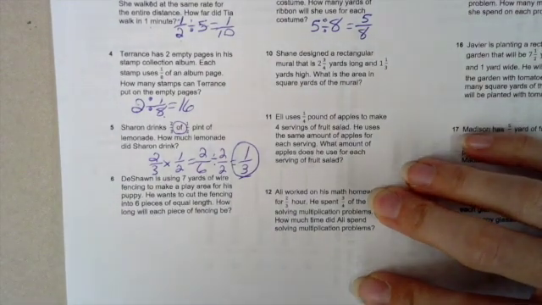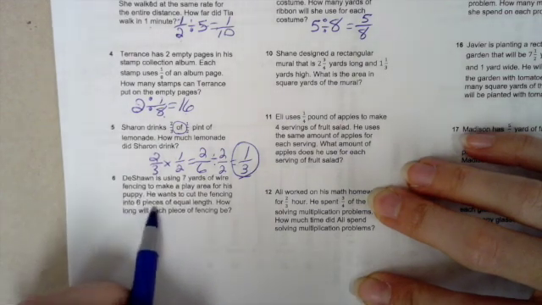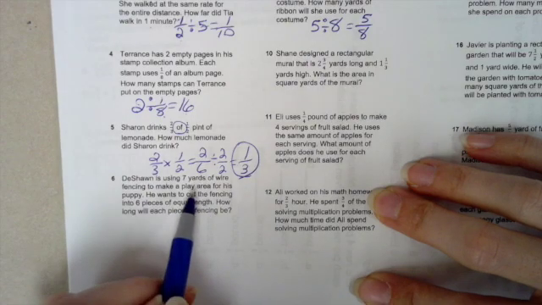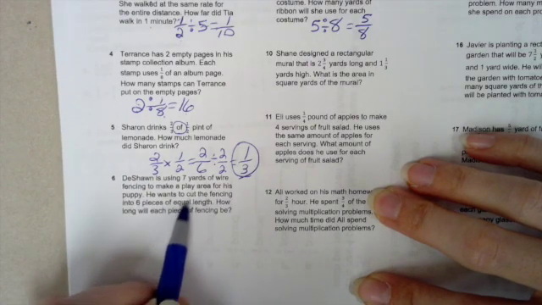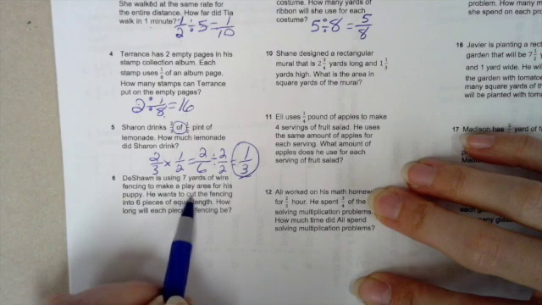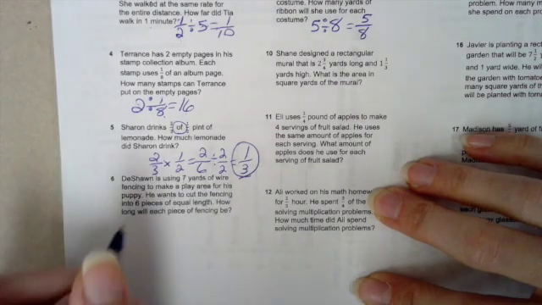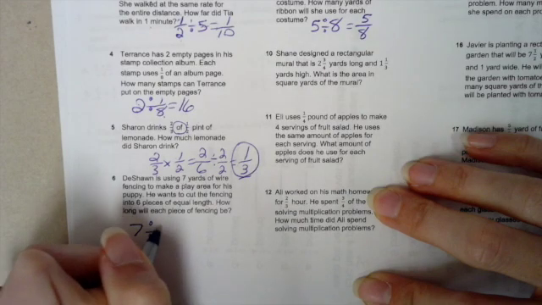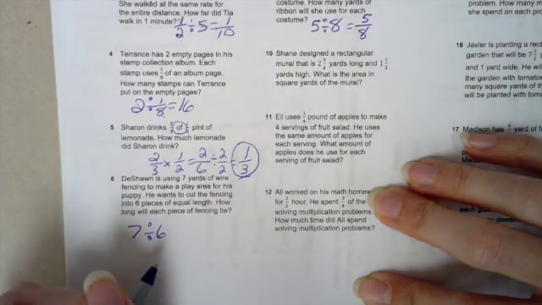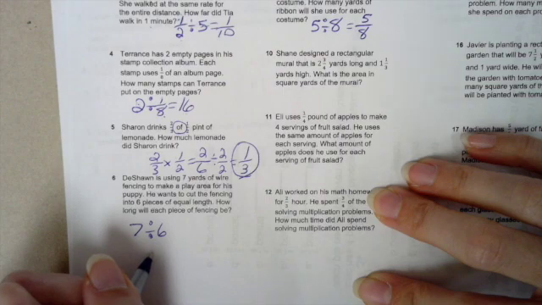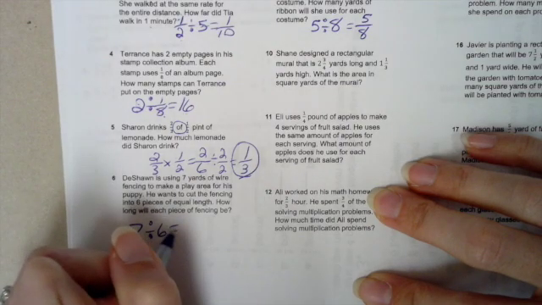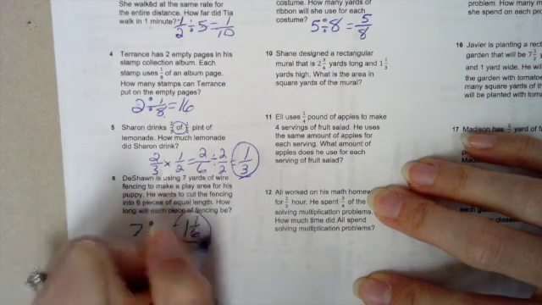Deshaun is using 7 yards of wire fencing to make a play area for his puppy. He wants to cut the fencing into 6 pieces of equal length. He's cutting something equally. That's division. What is it that he's cutting? He's cutting the yards of wire, so that's going to have to go first. 7 divided by 6. 7 divided by 6 is 1 remainder 1, so we write that as 1 1/6.